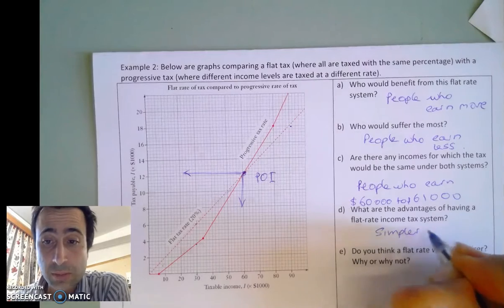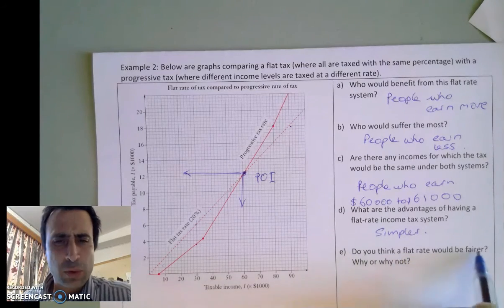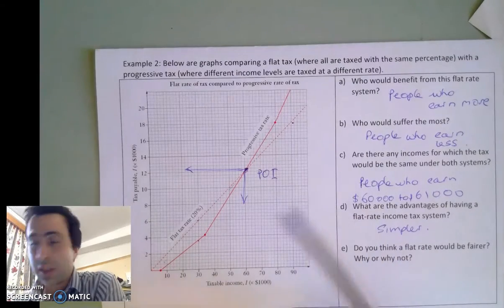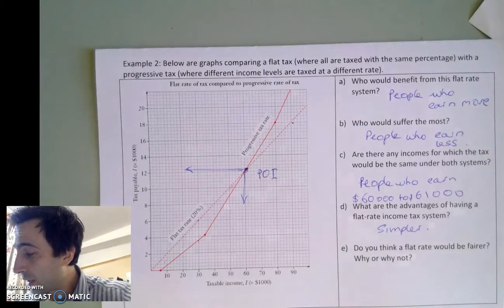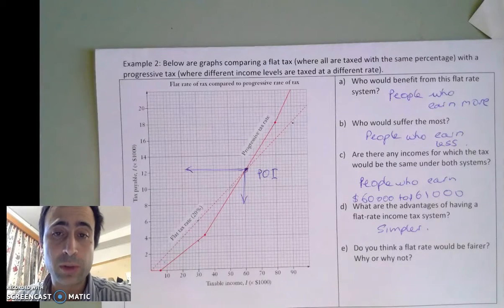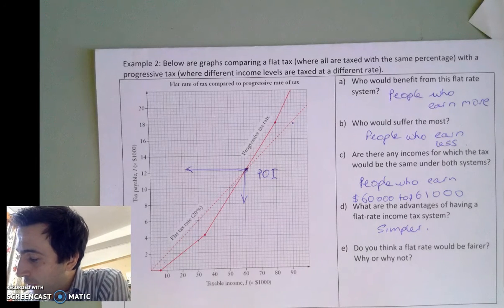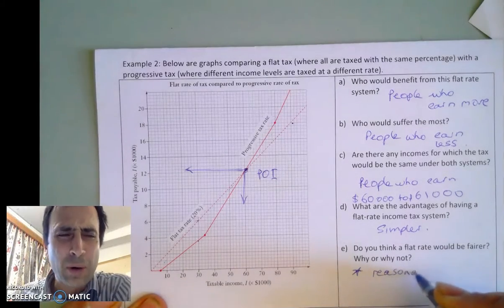It's much more simple. And do you think a flat tax rate would be fairer? Why or why not? Now, this is a beautiful open-ended question because, one, you could say that everybody's taxed the same, and so that's equitable. Other people would say that it's more equitable that people who can shoulder more of the burden should then pay more of the tax. This is an ideological argument, and so really, providing that you're reasonable, you can't really get that one wrong.